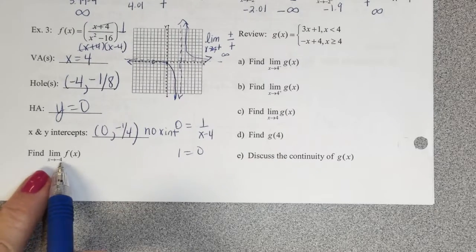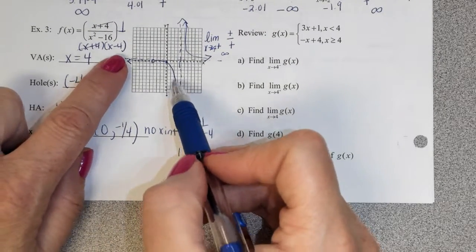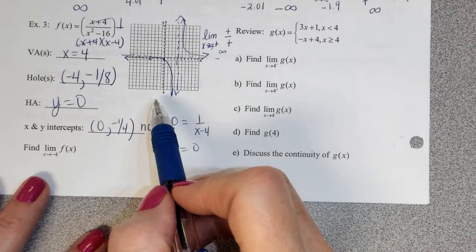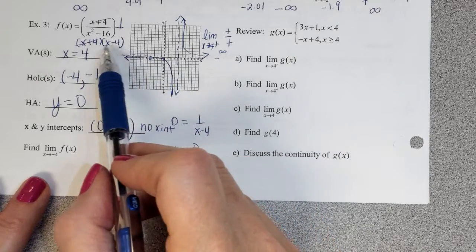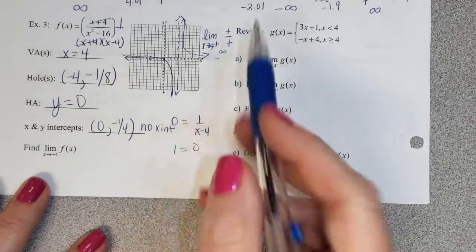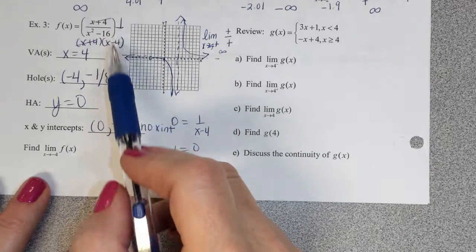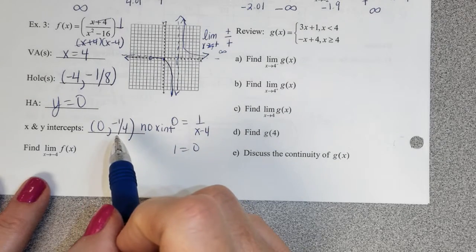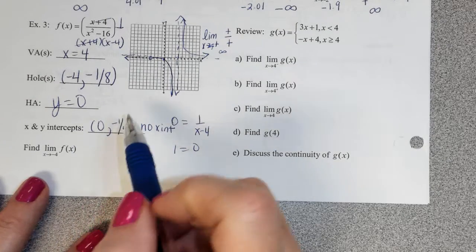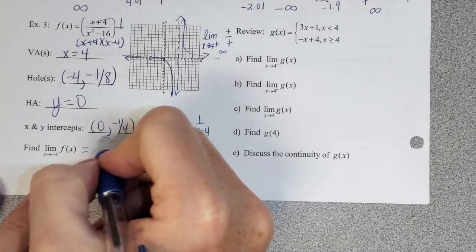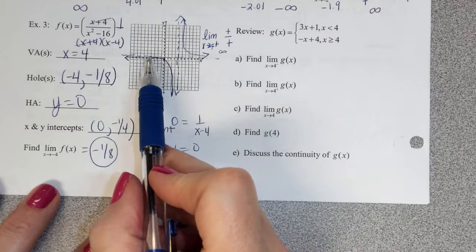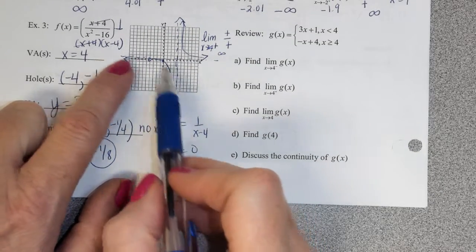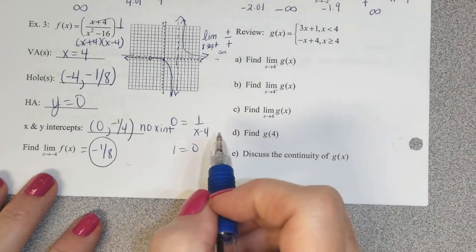Now this is an extra question. It's asking me for the limit as X approaches -4. What's that going to be? As we approach -4. Plug it in, what do you get? 1 over, plug in -4, what do you get? -1/8, right? Isn't that where we have that hole in the graph? Remember, we still have a limit if there's a hole in the graph because it's just what we're approaching. So that's going to be our limit right there.